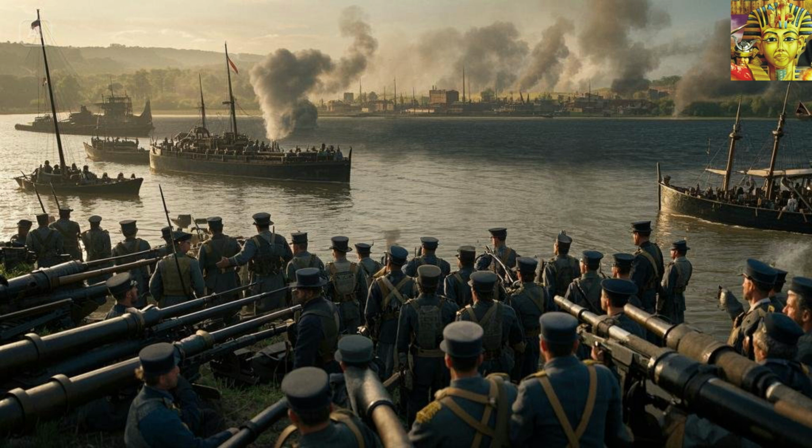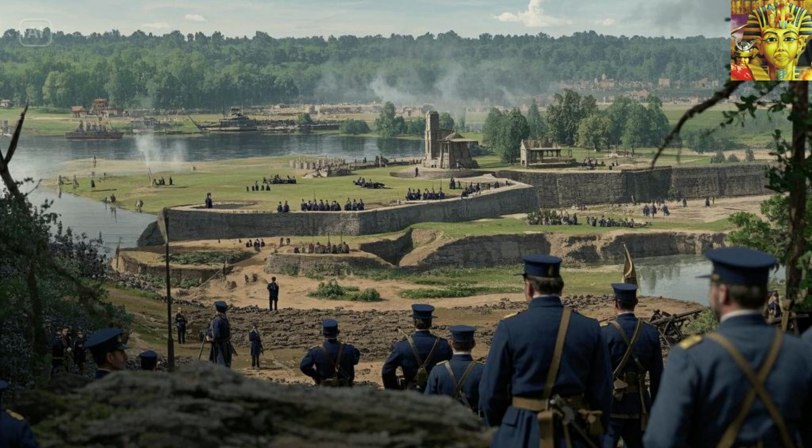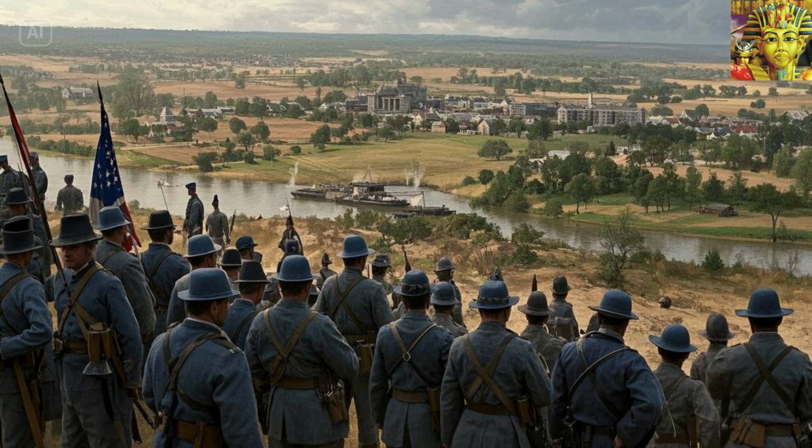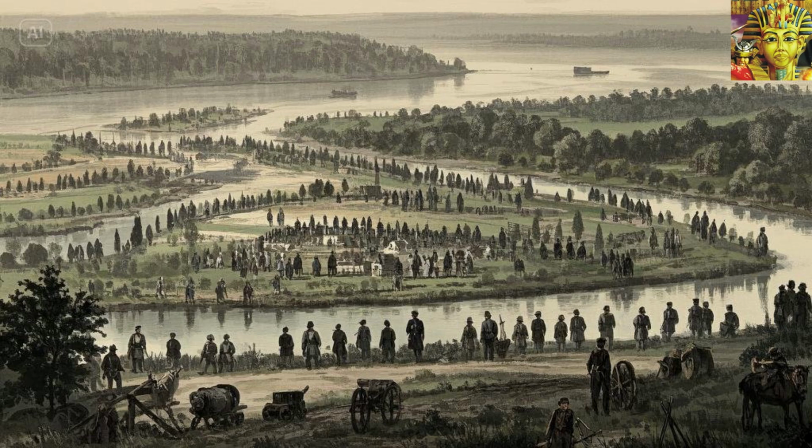The human cost of the siege was immense, with thousands of soldiers and civilians losing their lives or suffering from wounds, disease, and starvation. The fall of Vicksburg marked a turning point in the war, giving the Union control over the Mississippi River and splitting the Confederacy in two.